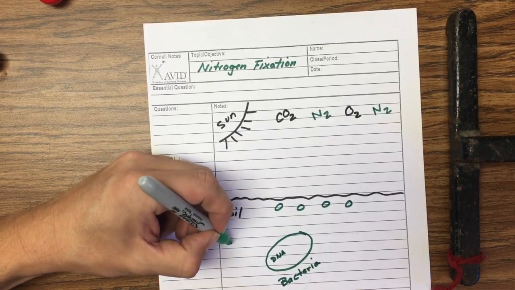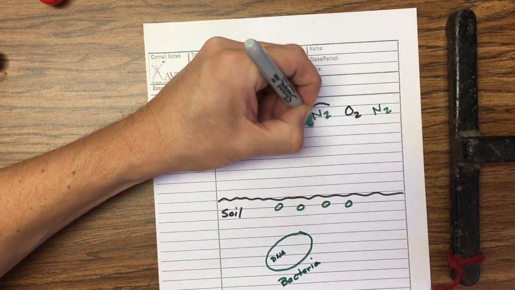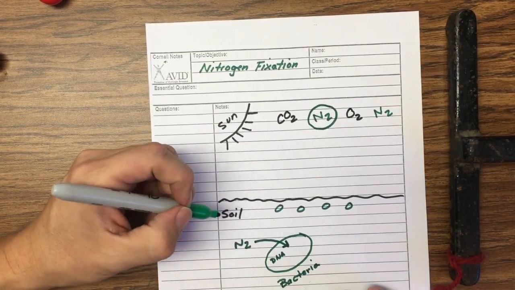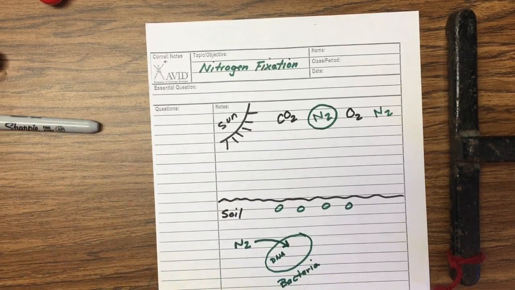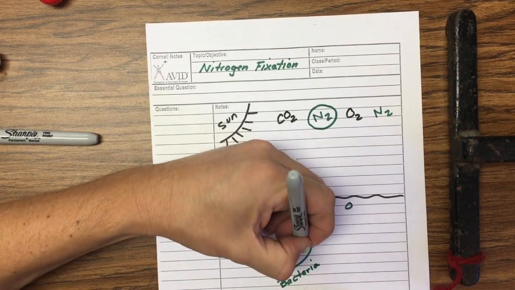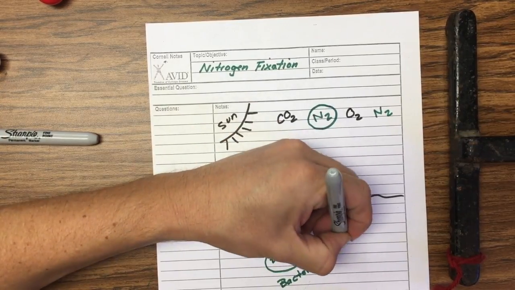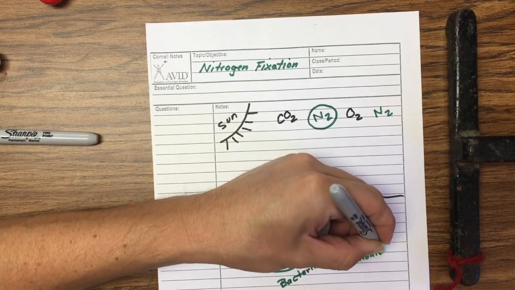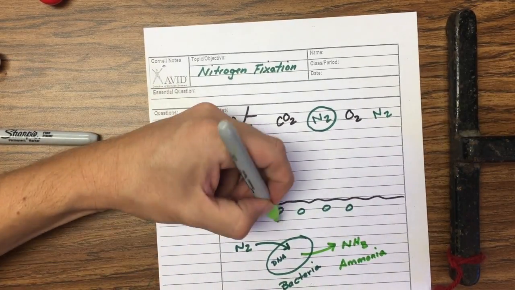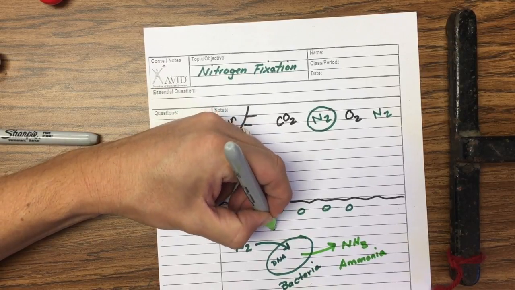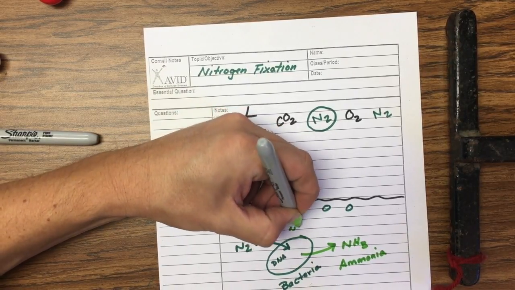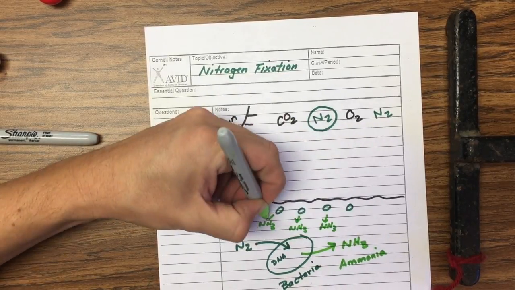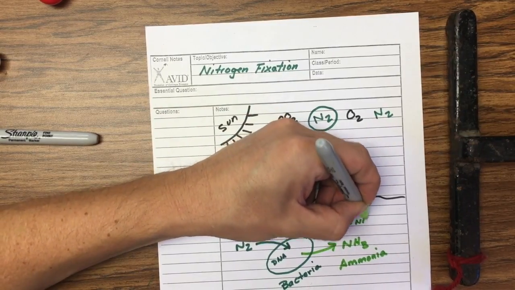Now what's going to happen is the bacteria grab the N2 that's in the atmosphere and take it in. Inside, they're going to turn this N2 into NH3, which is called ammonia. Think of these little bacteria as little factories that are producing NH3. They're spitting out NH3.